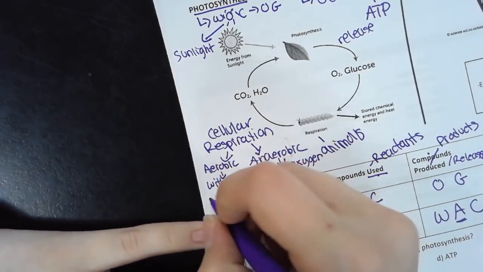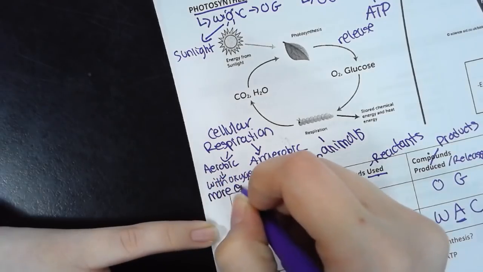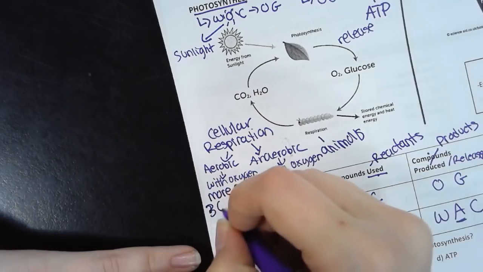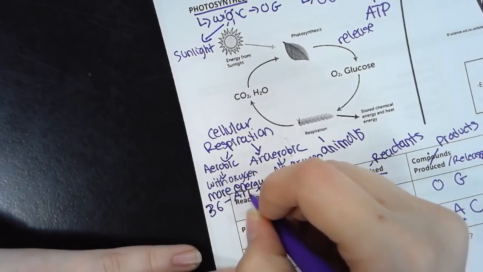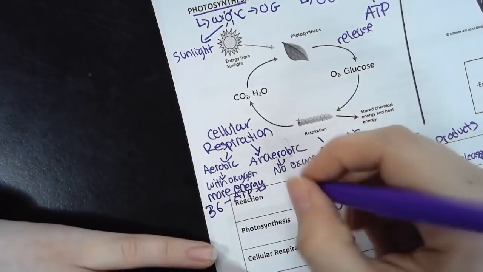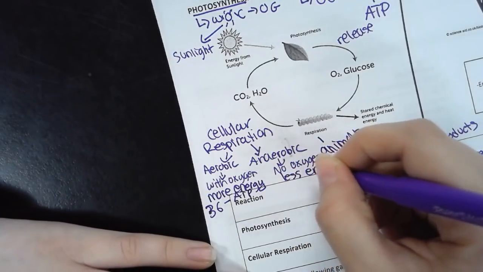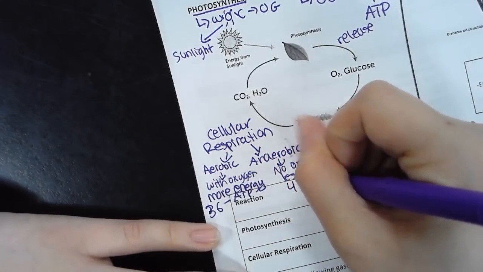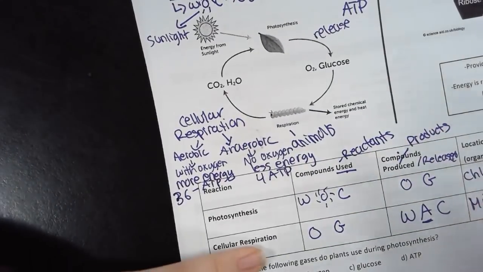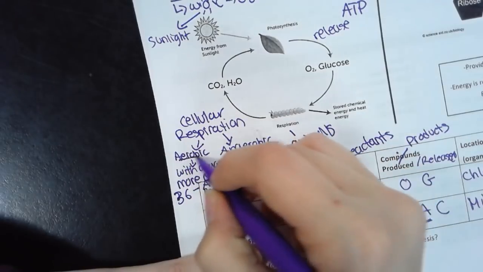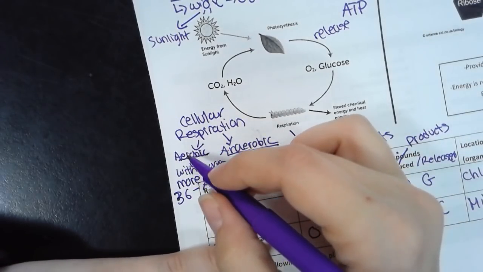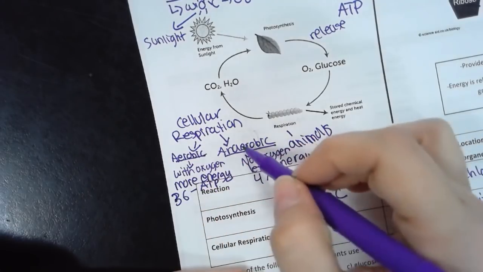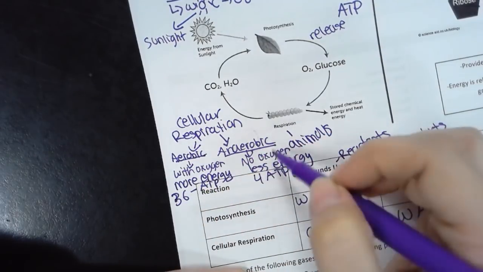It produces a lot of energy, so this is more energy, like 36 molecules of ATP, whereas anaerobic is less energy, only producing about 4 molecules of ATP. All right, so that's a big difference. So there are 2 types of cellular respiration. One is with oxygen, that's aerobic. One is without oxygen, that's anaerobic. Anytime you see these 2 words, you're writing these things.